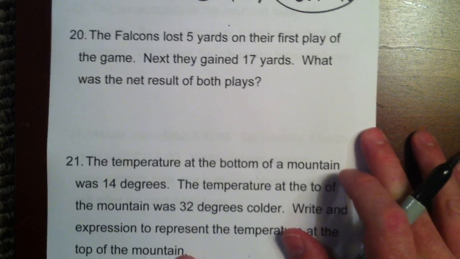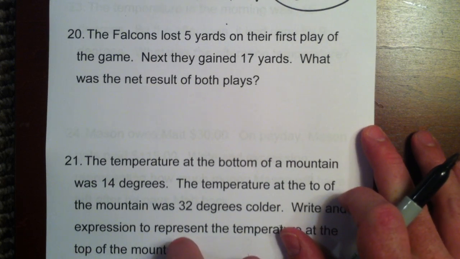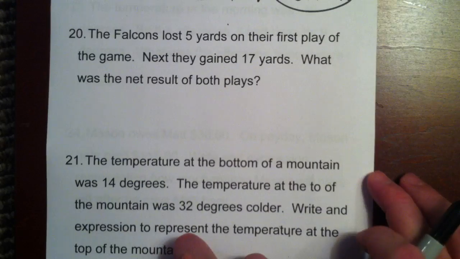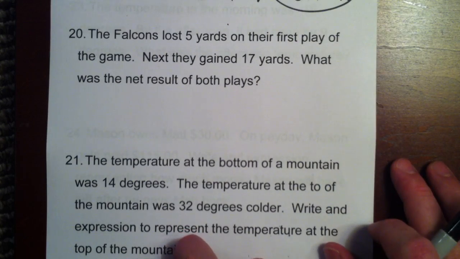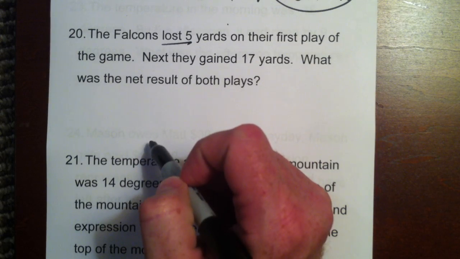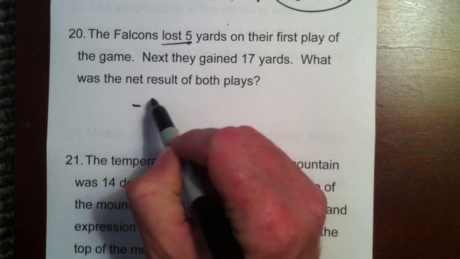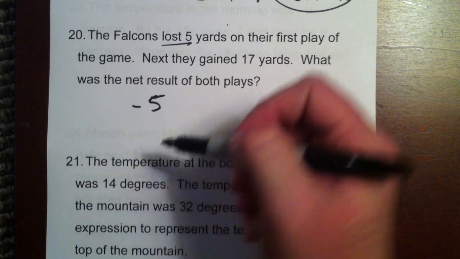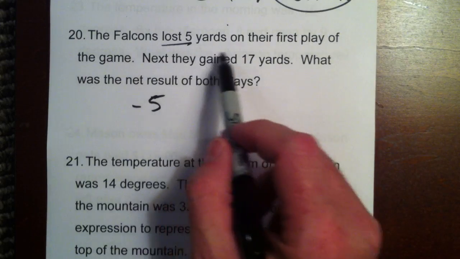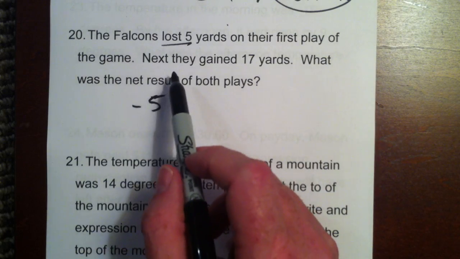Now let's talk about sports a little bit. The Falcons lost 5 yards on their first play of the game. For those of you who don't know about football, the objective of the game is to gain yards. You want to go as far as you can, basically. Again, key words, the Falcons lost 5 yards. Okay, so I'm going to say, hey, minus 5. And if you have to draw a picture, go for it. I don't care. The Falcons lost 5 yards on their first play of the game.